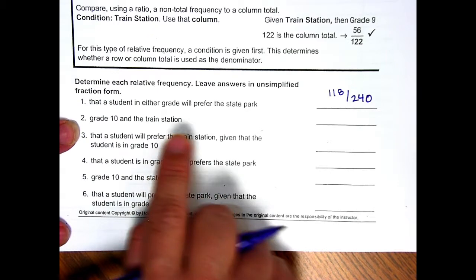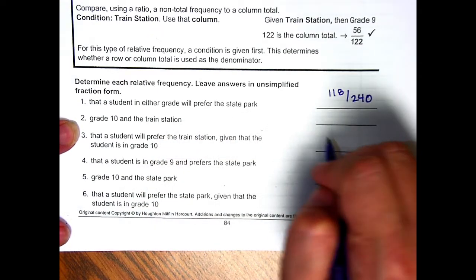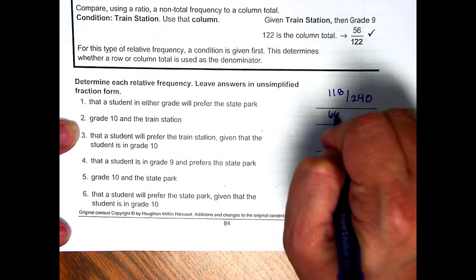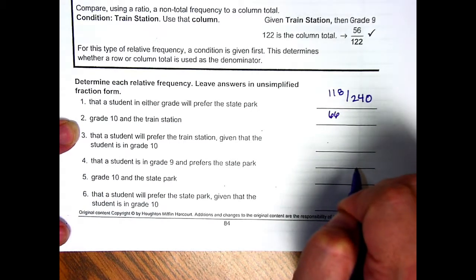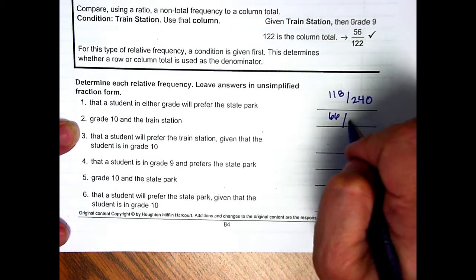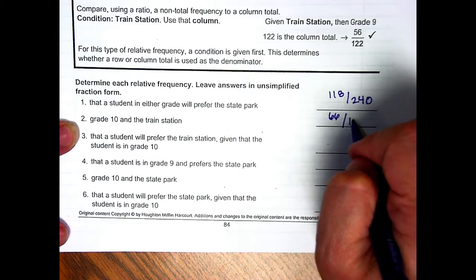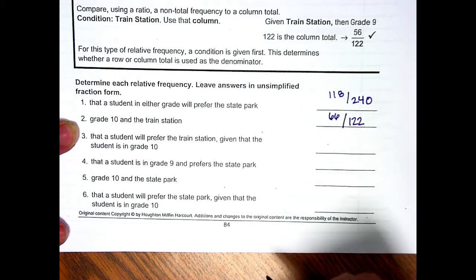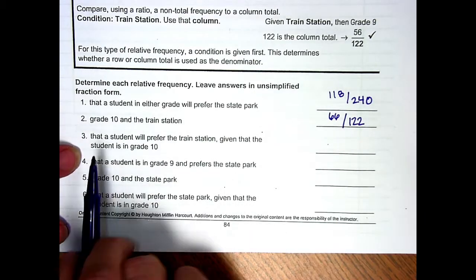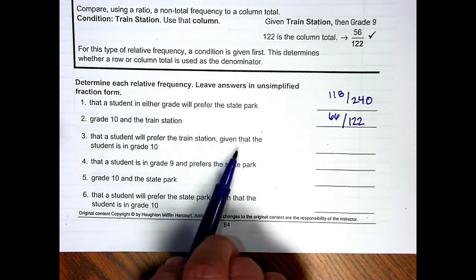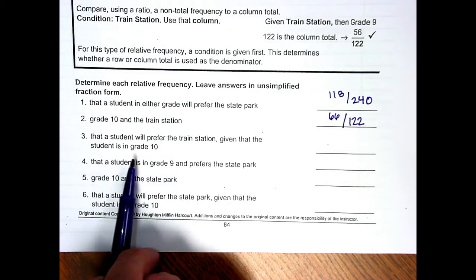Okay, number 2 says grade 10, and then the train station. So we're going to do 66 kids in grade 10 who like the train station. And then it wants it out of the train station total because it's a "then train station." So we're going to do over 122.